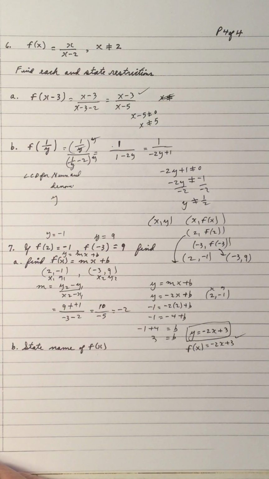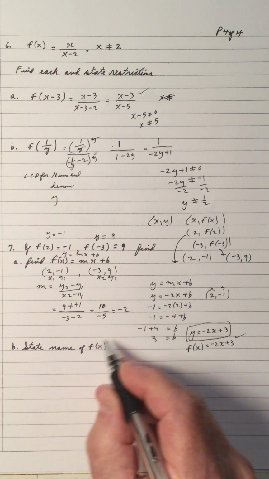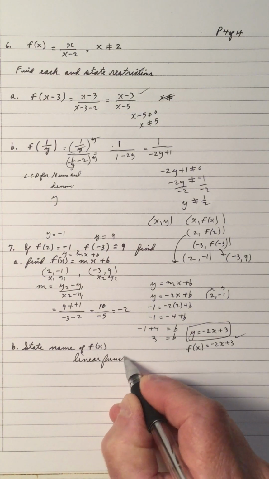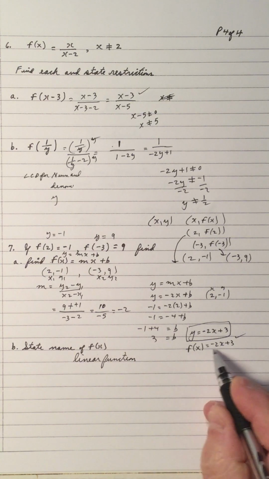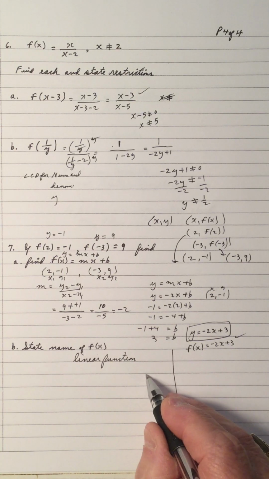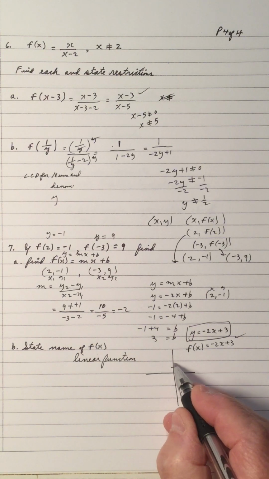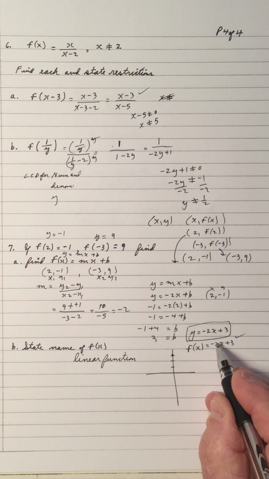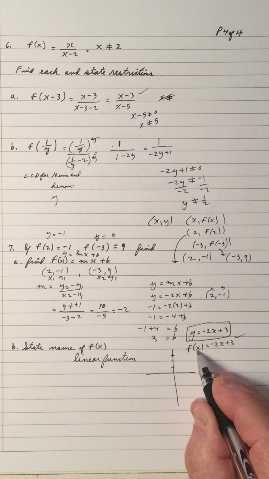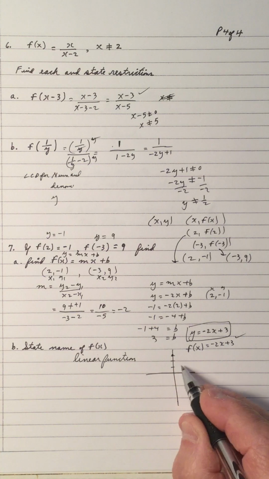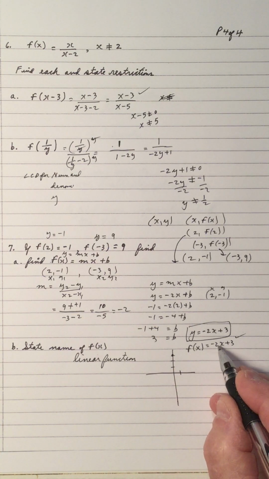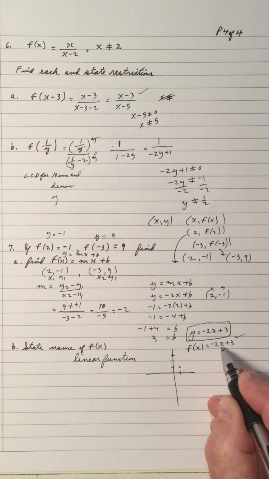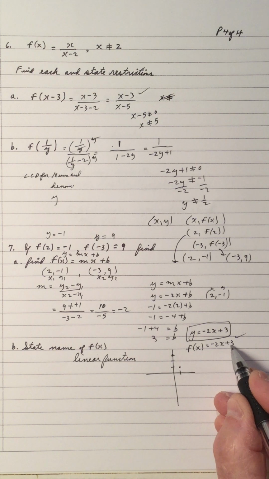these two ordered pairs. And what's the name of this? The name of f of x is called a linear function because it's a line. If you graph this line, what will it look like? Well, the y-intercept is 3. If you let x be 0, y is 3. F of x is a y. X is 0, y is 3. If x is 1, then y is 1. Put a 1 in here, you get negative 2 plus 3 is 1.